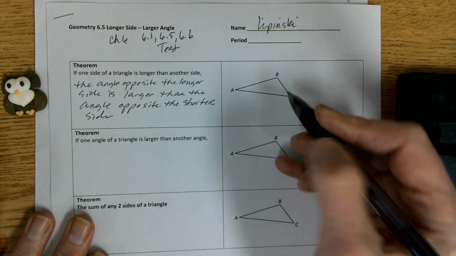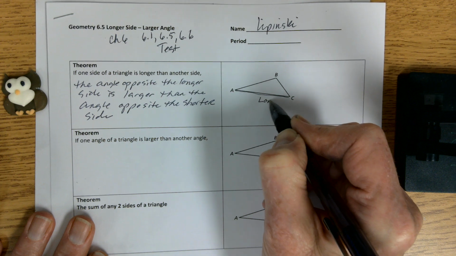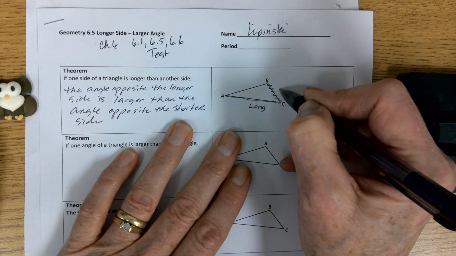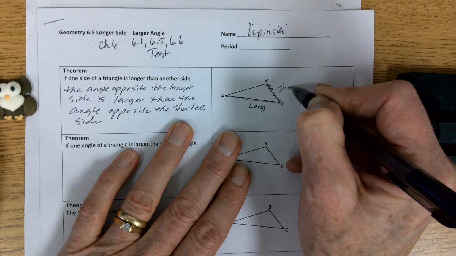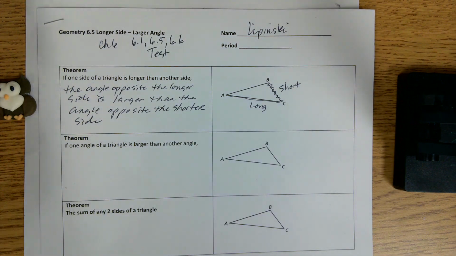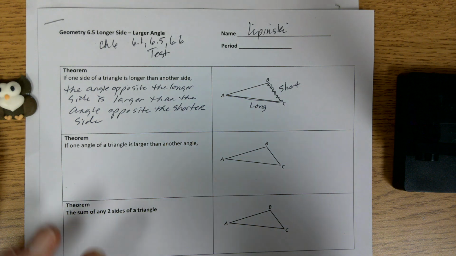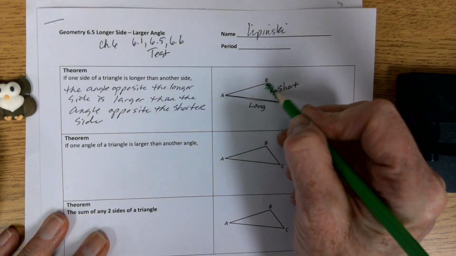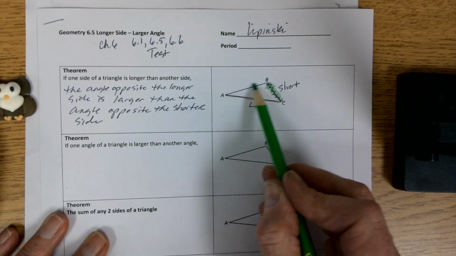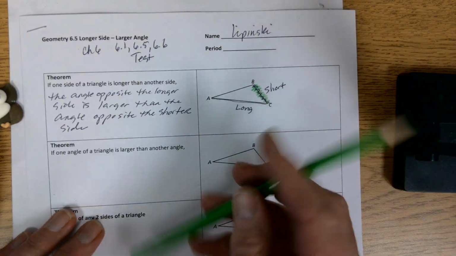Okay, so this side here is longer. This side BC is shorter. When we talk about the angle opposite, we're talking about the angle that opens up to that side. So if I'm talking about this right here, side BC, don't use that side, use the other two remaining sides. And they go together, and that's your angle.